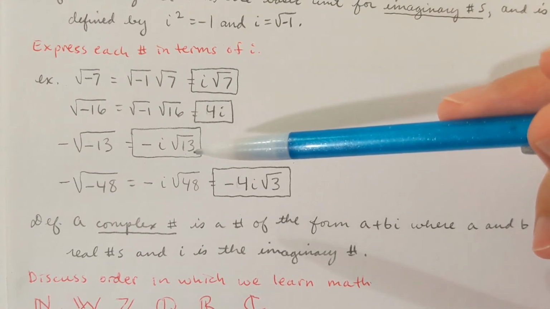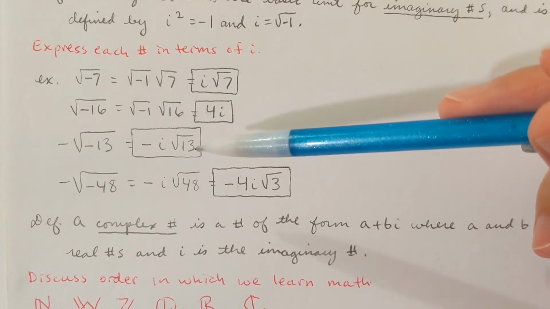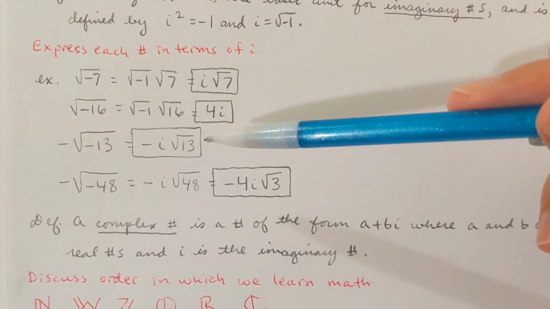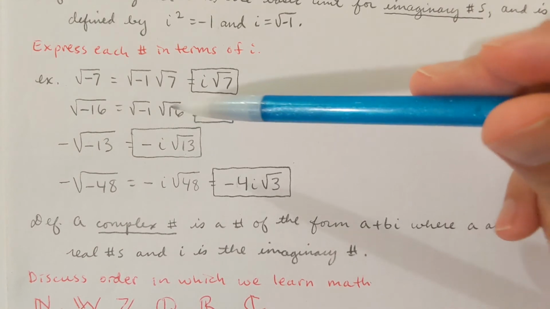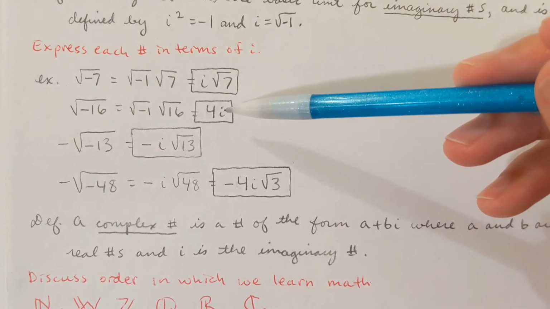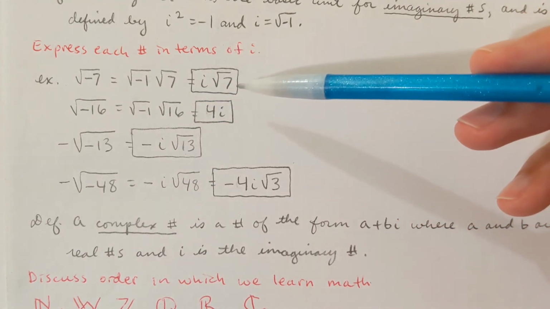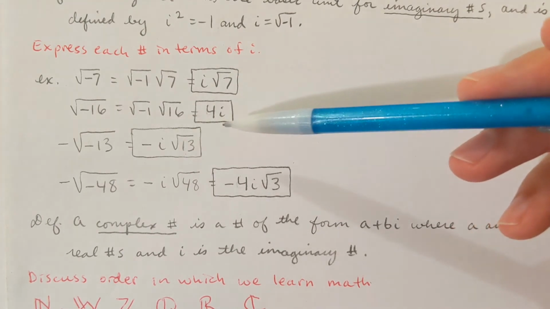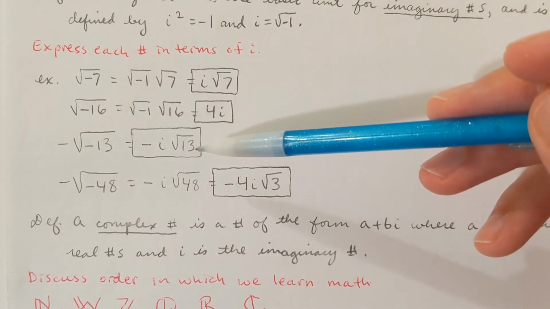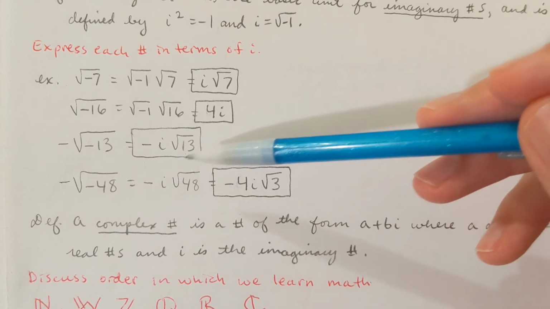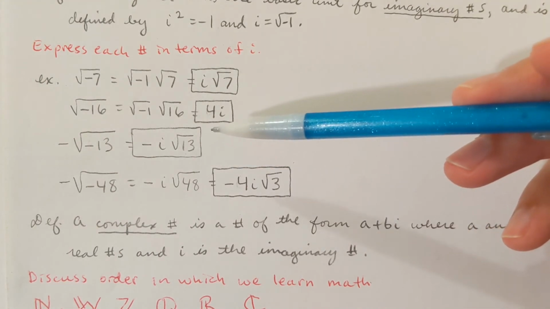Negative the square root of -13. Well, the square root of -13, that's the same as i root 13. Because the square root of -16 is the same as i times 4, square root of -7 is the same as i times root 7, square root of -13 is the same as i root 13. There's a negative in front of that, so negative i root 13 would be the answer.